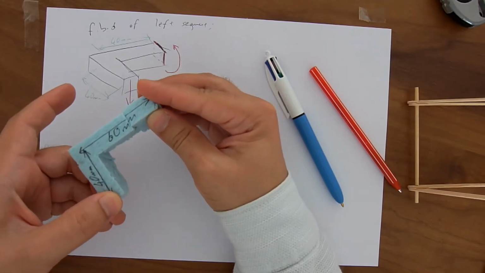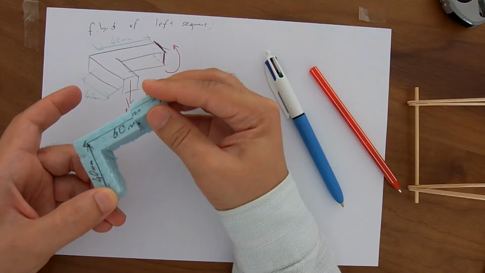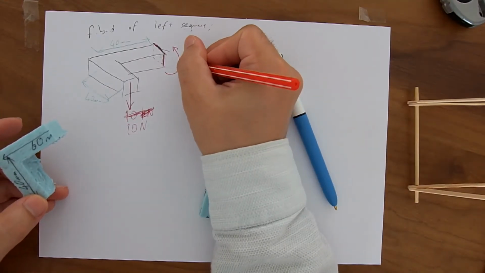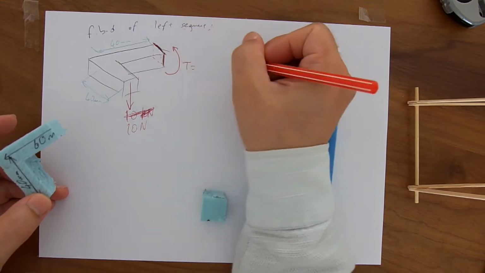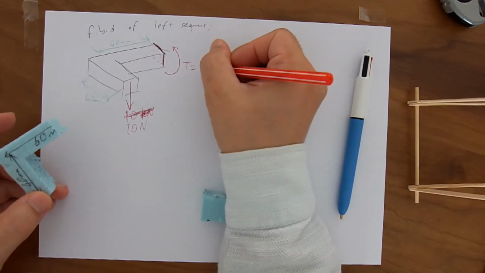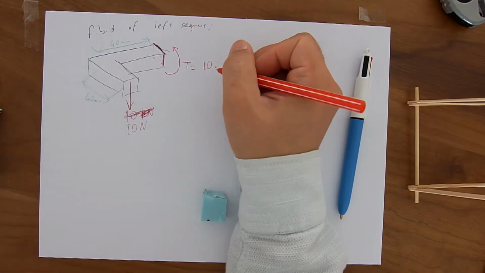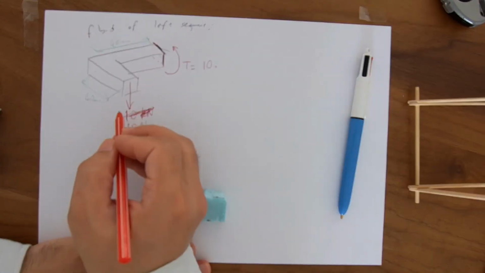Applying load, this one is trying to rotate the other side. So the torsion T is equal to 10 times, what is the force arm here?